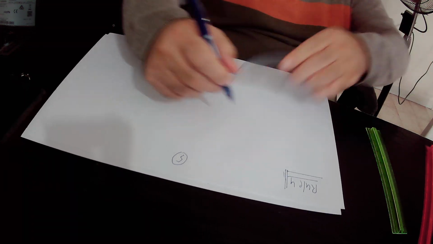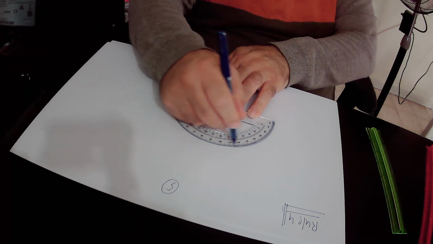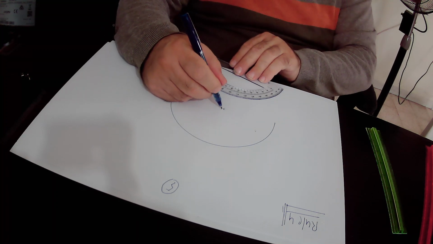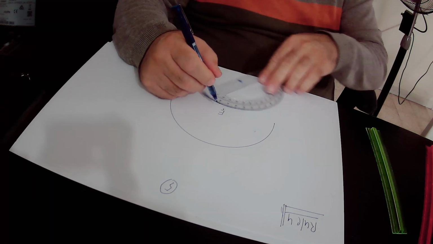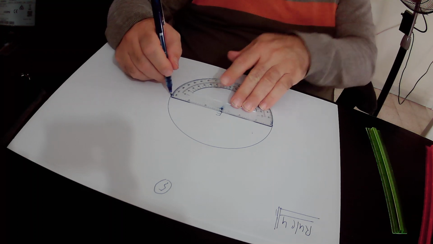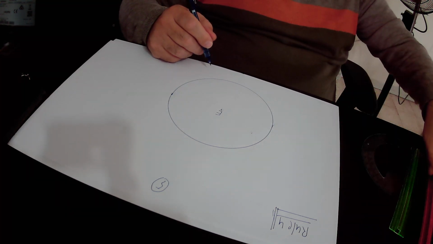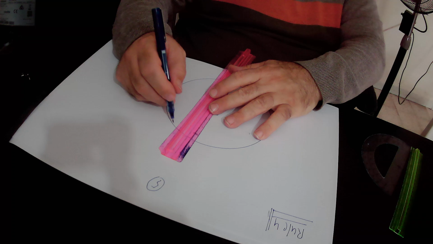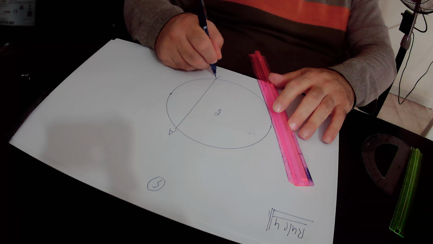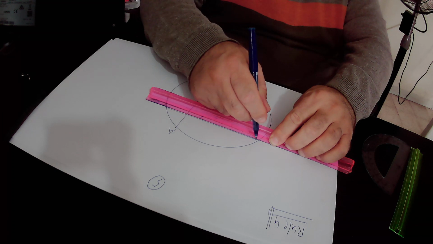First of all, we'll make the drawing of rule number 4. This circle could be any circle. The center of this circle is at this point E. And we have here chord AB, which is perpendicular to chord CD.